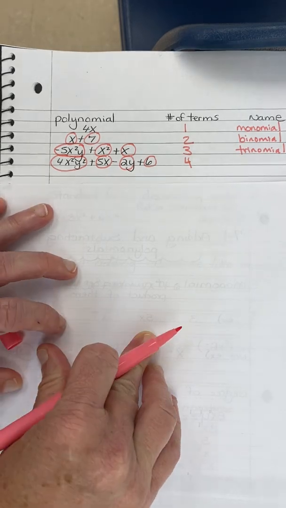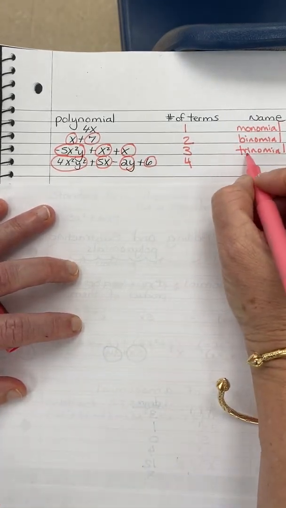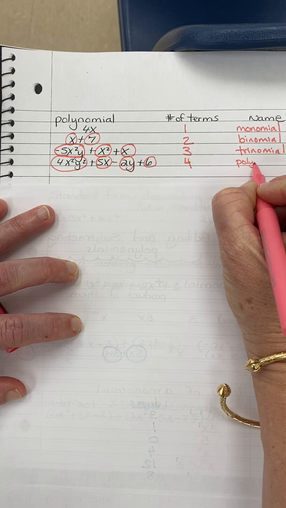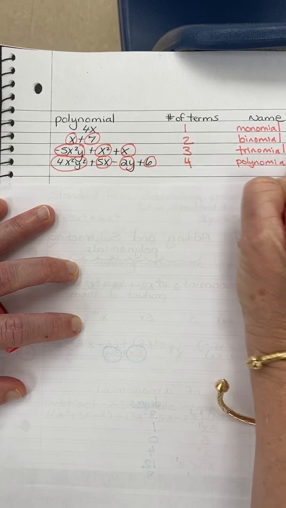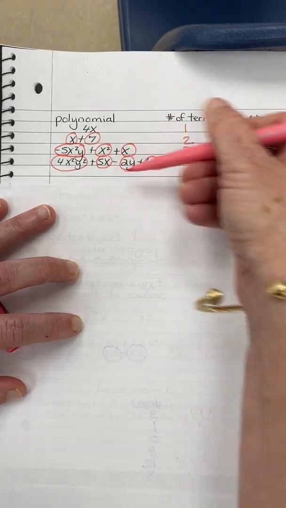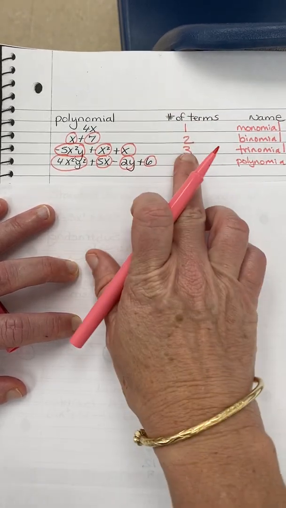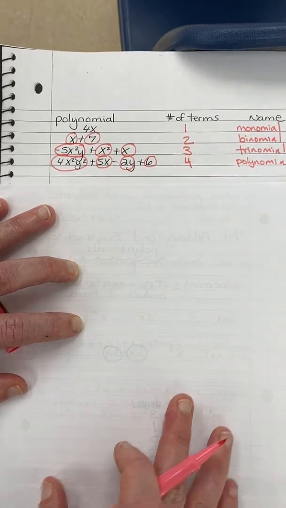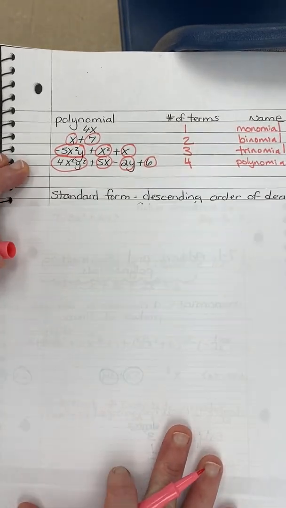And then once we get over 3, we just call it polynomial. But I want you to know these are all polynomials. This is just kind of a little more specific, monomial, but these are technically all polynomials. But once we get over 3, we don't get specific, we just call it a polynomial, okay?